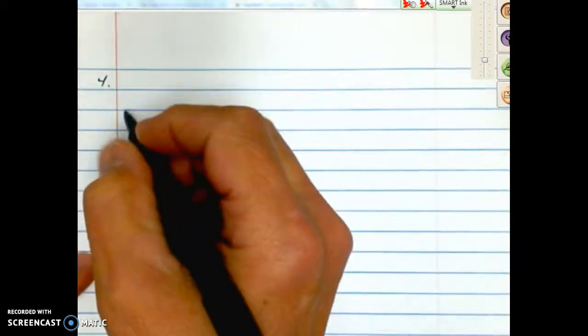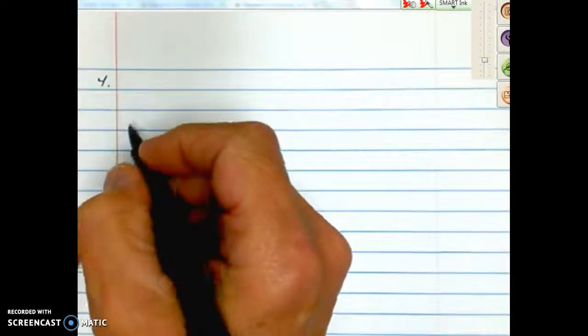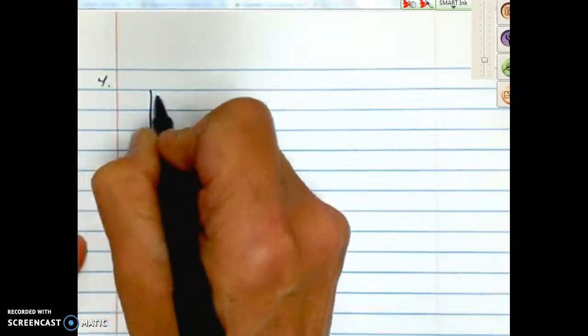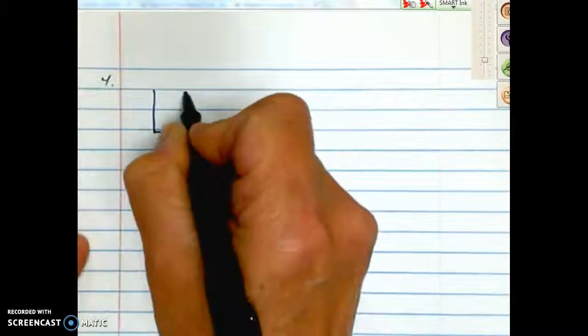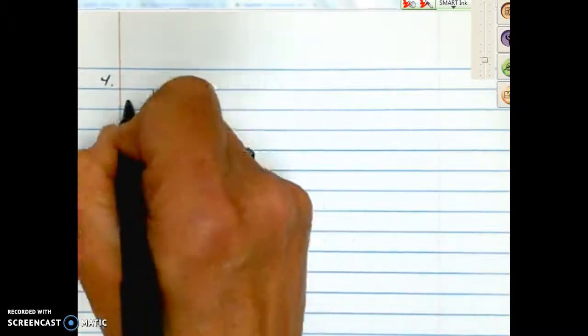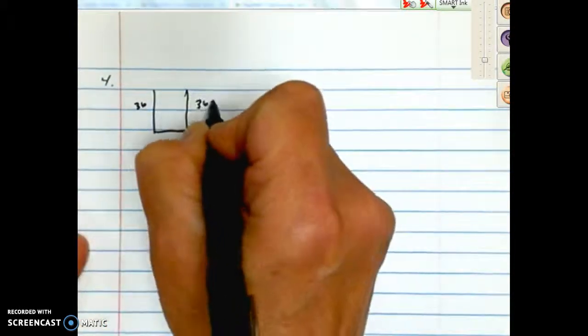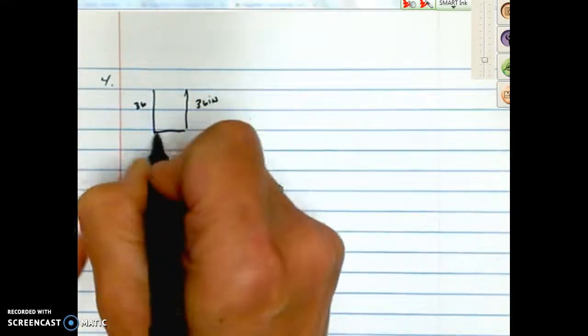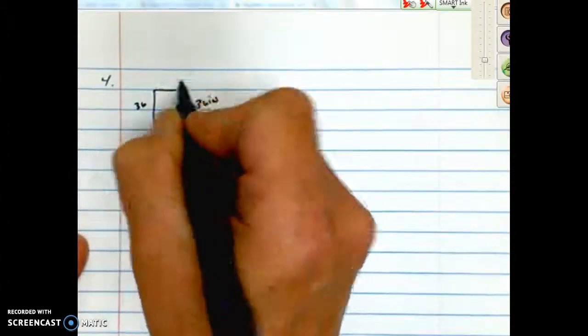Number 4, we have this border. We want to put metal border on this stained glass. So we're going to take a look, and we're going to put our drawing down. And our stained glass pieces, the sides are 36 inches, and the ends are 24 inches.